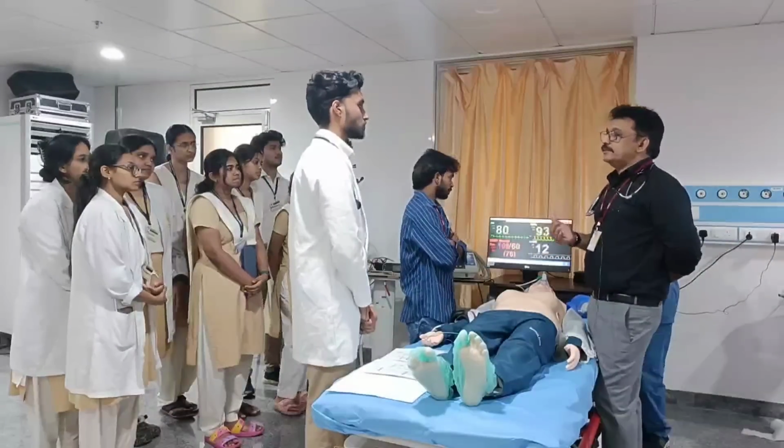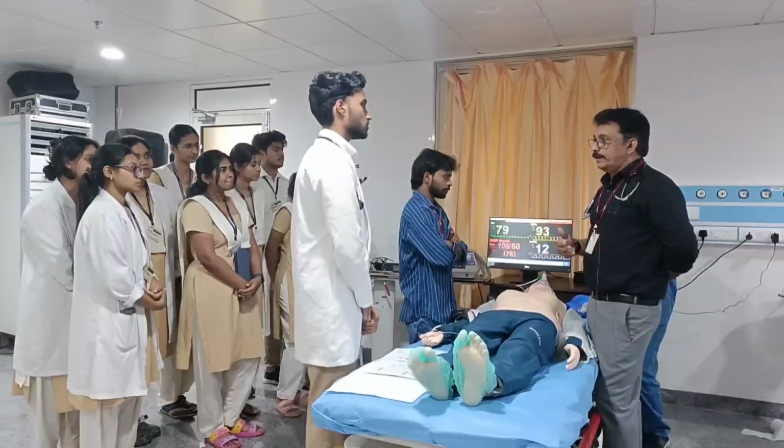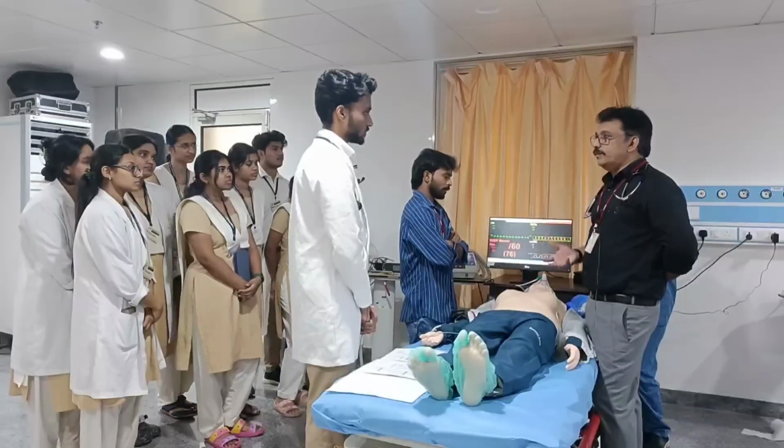Suppose the patient is having bradycardia, then second line of drug can be dopamine. Dopamine should not be started as first line drug. So here we have started dobutamine.